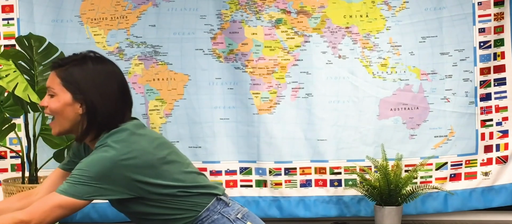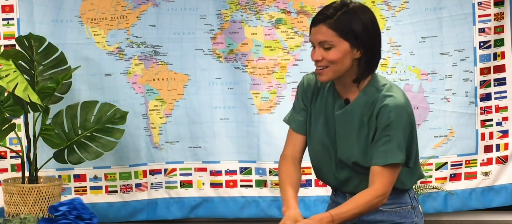Welcome back to the Sprouts Lab. I'm excited to have you here because we're gonna get to make our flowers. I'm really excited because I get to use my cart. And I love my cart because it has everything that I need on it.